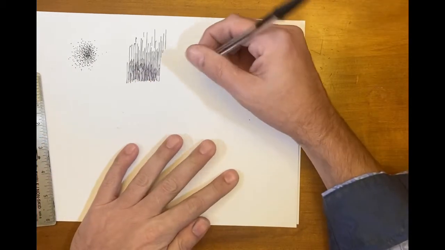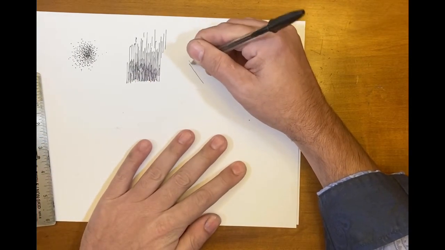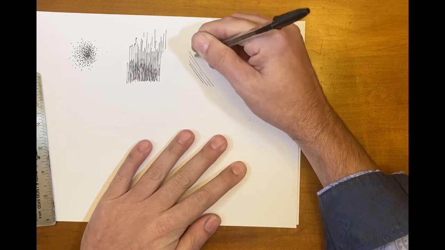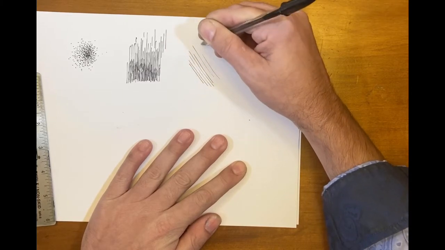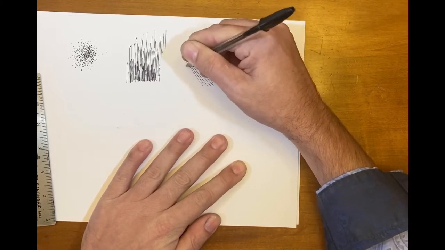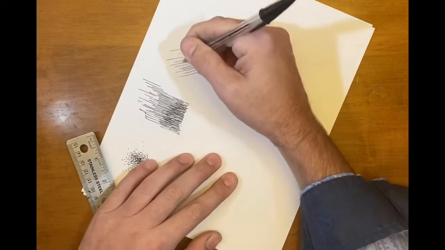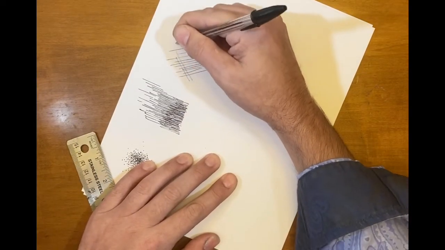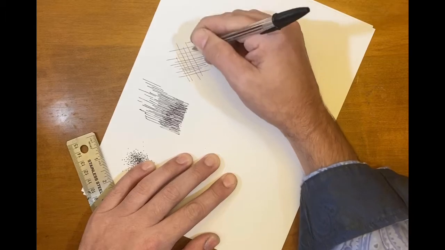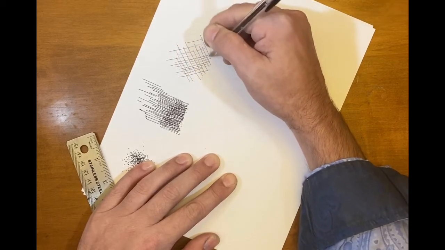Now we get to what's called cross hatching. I like cross hatching because you don't have to be quite as precise. Because what you're going to do is start crisscrossing your hatching, just like it sounds.